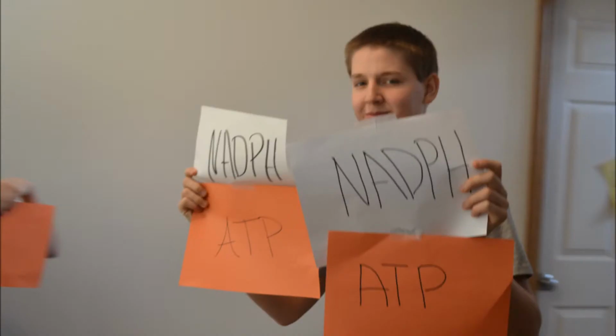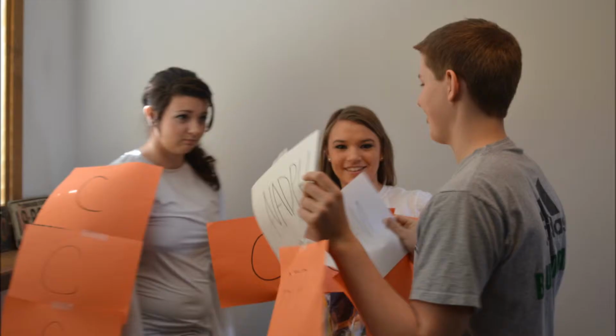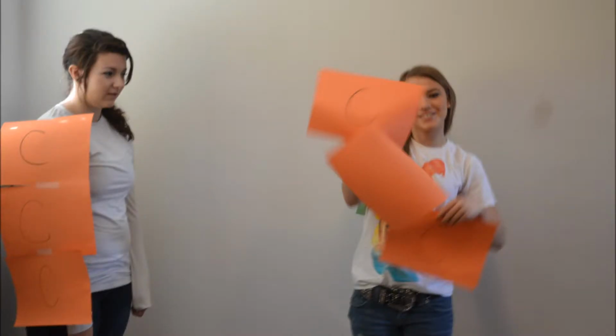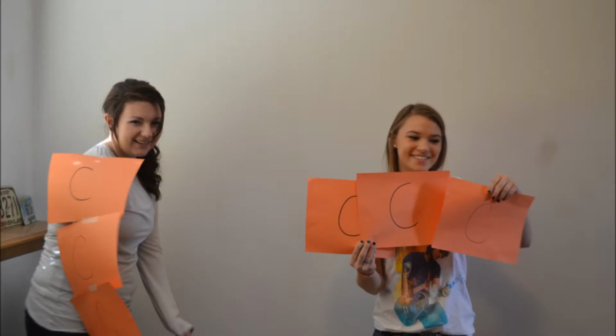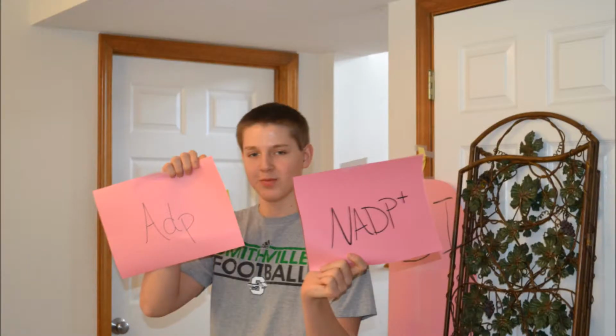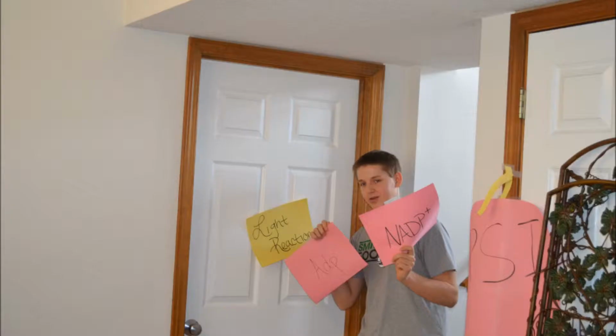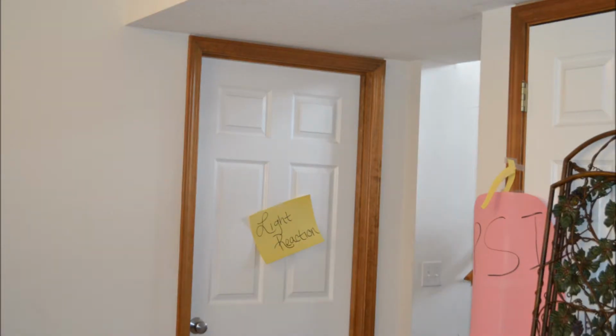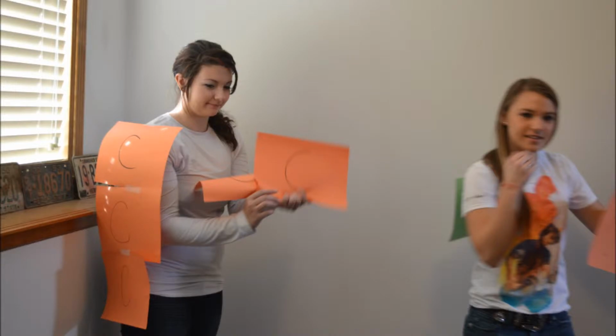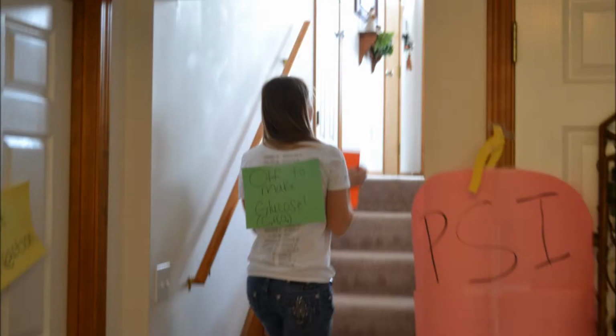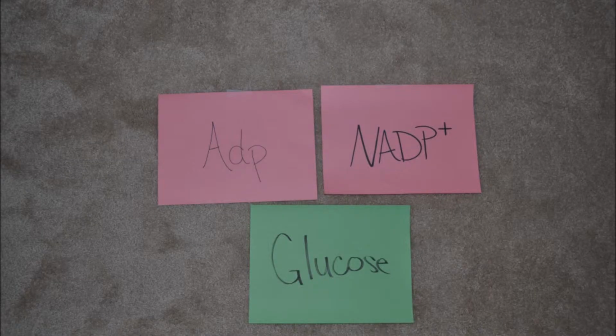Then 2 NADPH and 2 ATP split and rearrange the 6-carbon molecule into 2 3-carbon groups. NADPH and ATP turn back into NADP plus and ADP. Then these go to the light reaction, and 1 carbon leaves the group and goes to make glucose. The products of the dark reaction are sugar, also known as glucose, ADP, and NADP+.